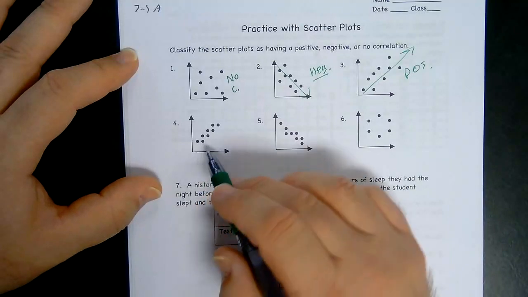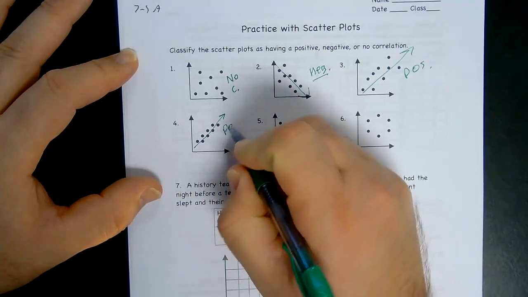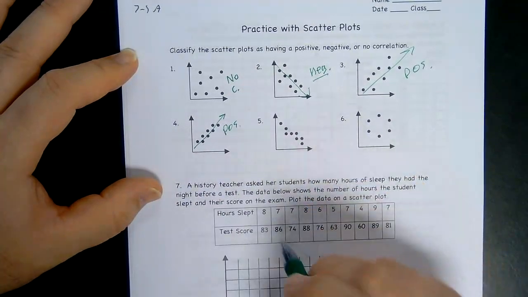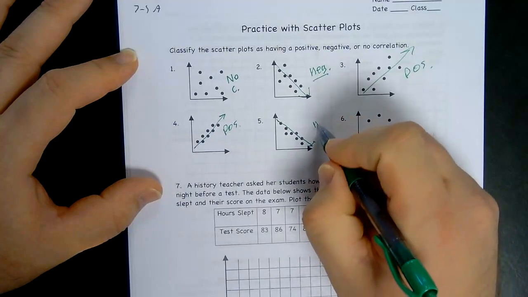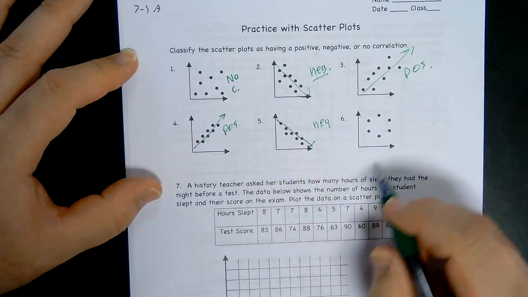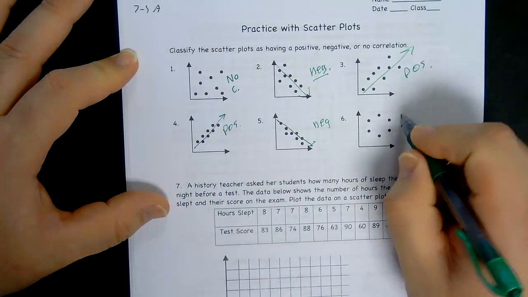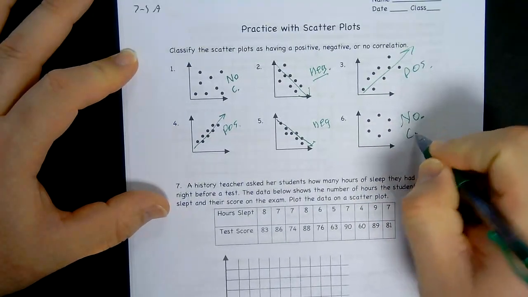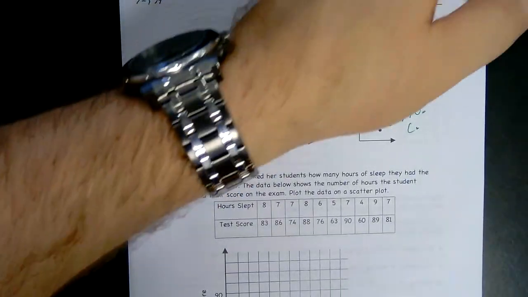Number four, they're more grouped together. So definitely positive going up to the right. These are grouped together closer. So this would be a negative one going down to the right. And this, again, they're all over the place. No correlation here. Okay, hopefully those are pretty easy for you to see and do.